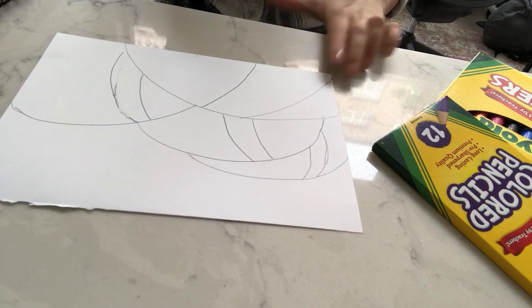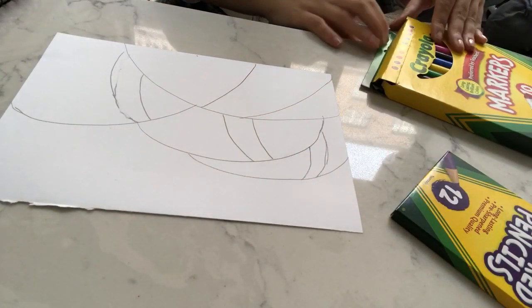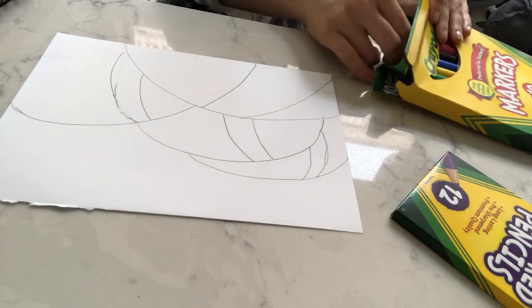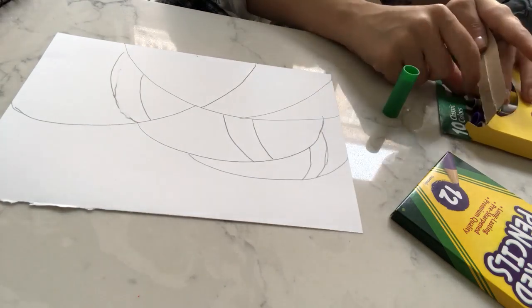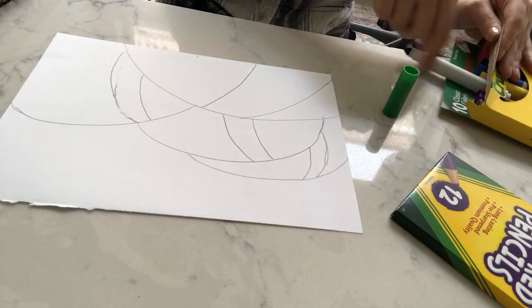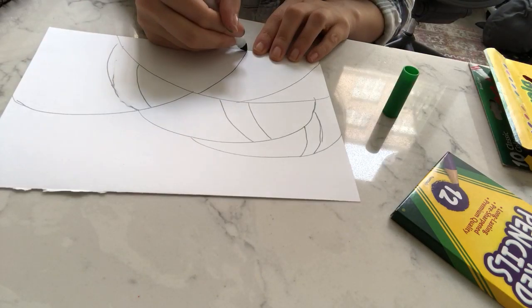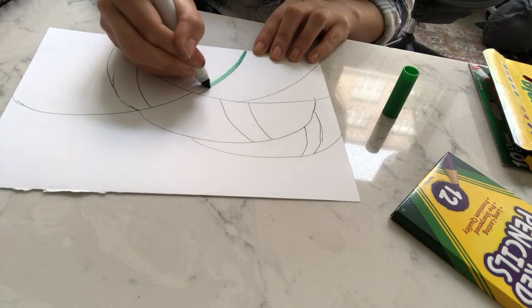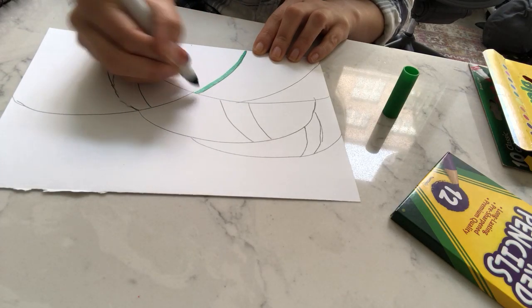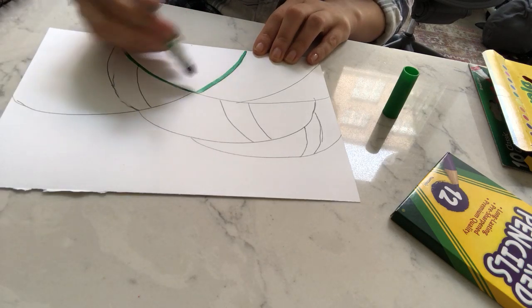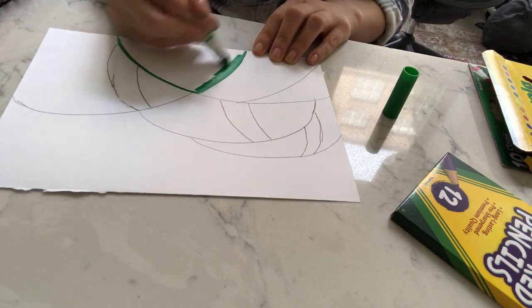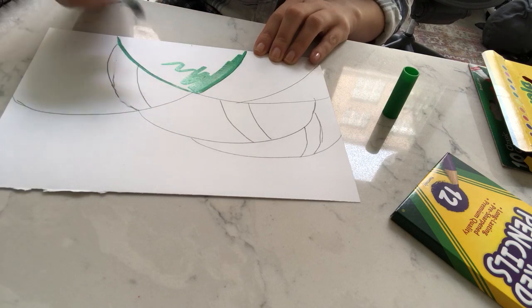Okay, so now I'm gonna color because this looks a little bit confusing. I want my hills to be green. I think I might outline it with marker and then draw in some detail, like some flowers and trees and stuff. Maybe I'll do that in colored pencil. Or maybe I'll just do it in marker so you guys can see. Okay, my green hill.